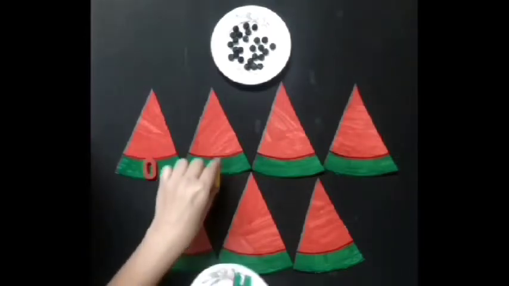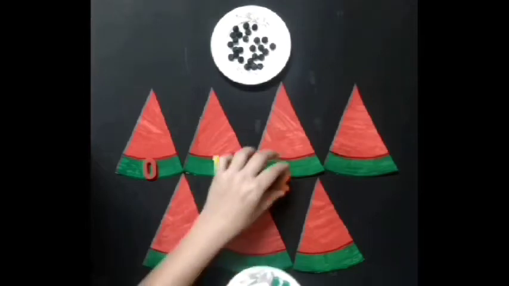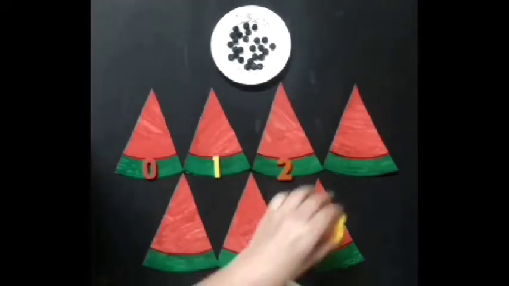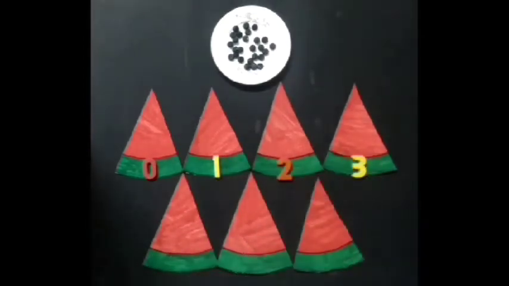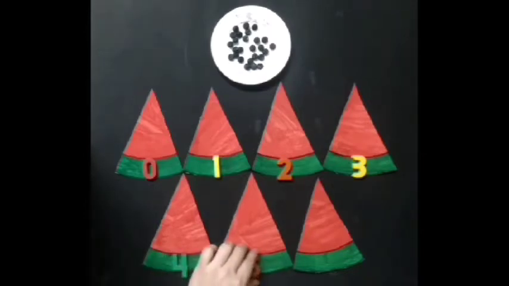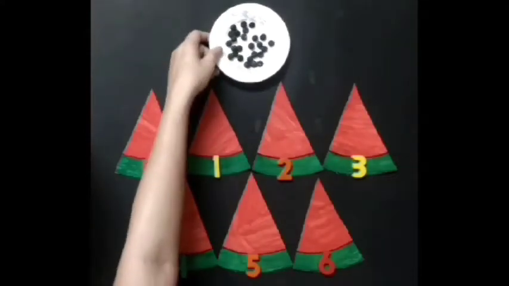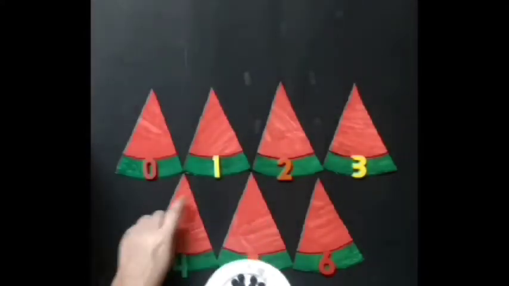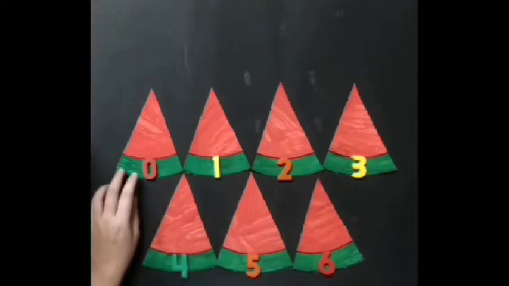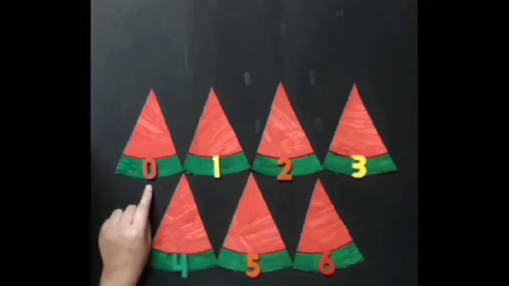0, 1, 2, 3, 4, 5, 6. Now we will keep these seeds on these slices according to the numbers. First of all, which number is this? This is number 0. 0 means nothing. So we will not keep any seed on this slice.